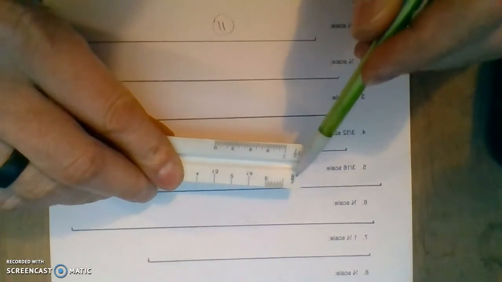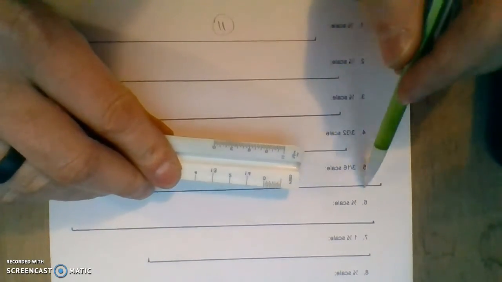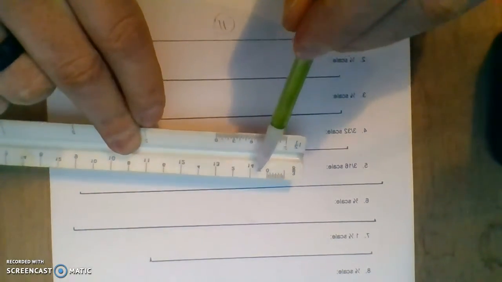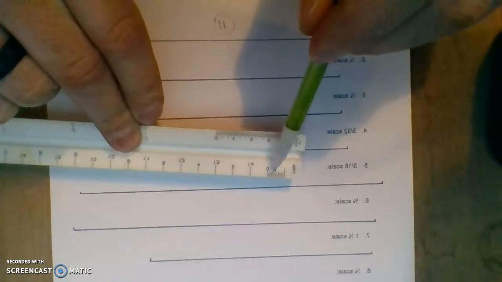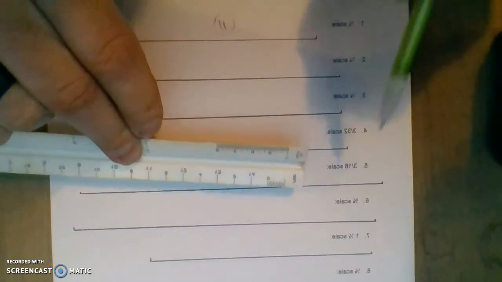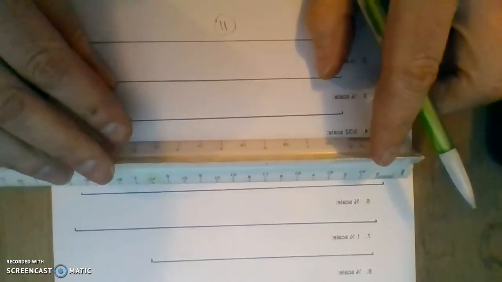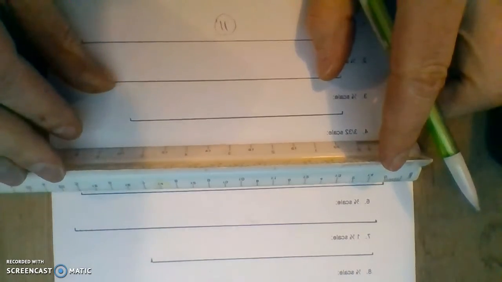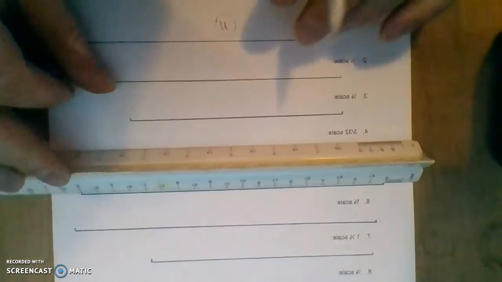Find that scale. Find the pattern. 0, 2, 4. So it goes 0, 1, 2, 3, 4. Find that length. So it'd be what, 2, 4, 6, 8, 10, and find that measurement.